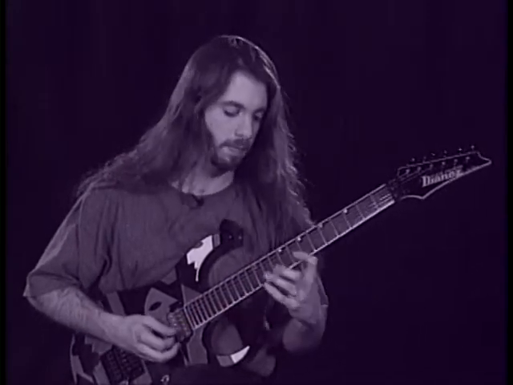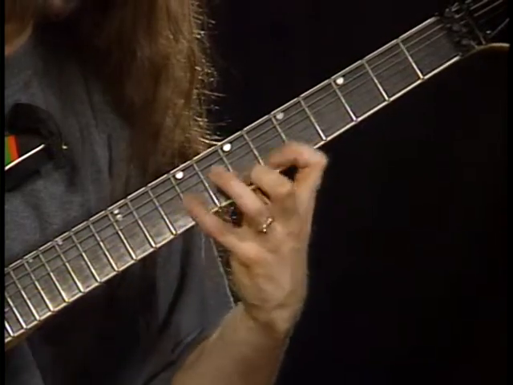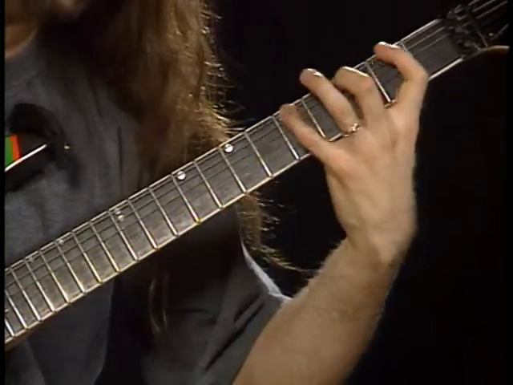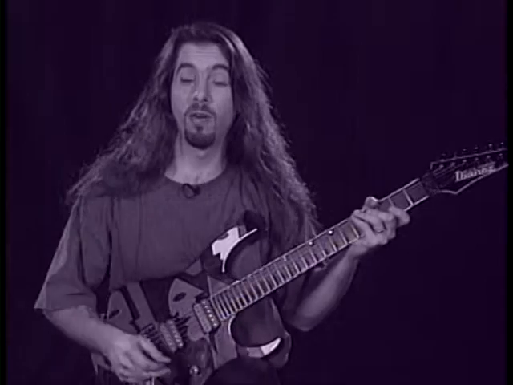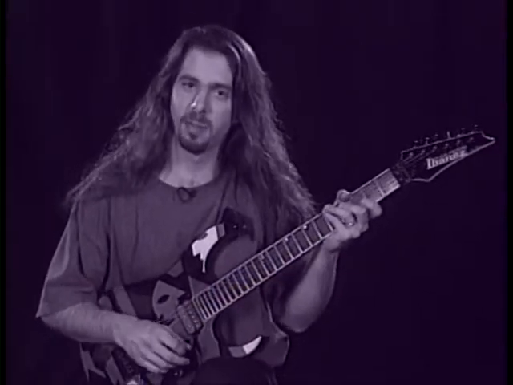And then put them all together. Now I'm going to play the whole thing, ascending and descending up to tempo.